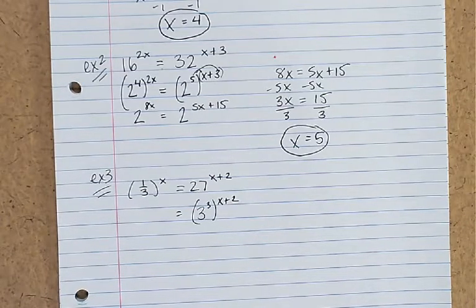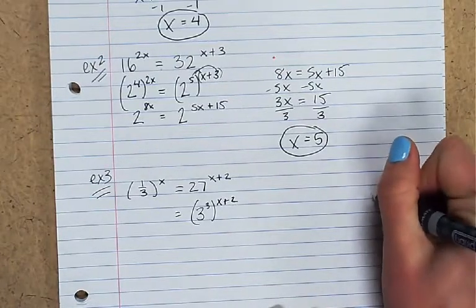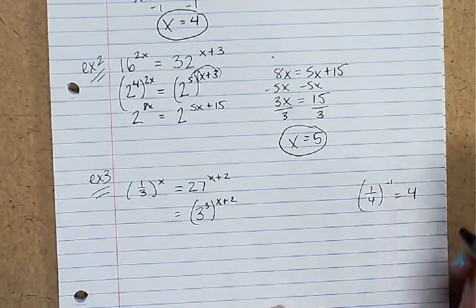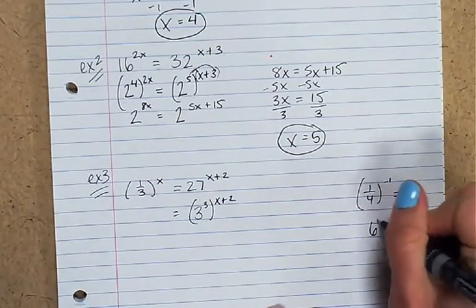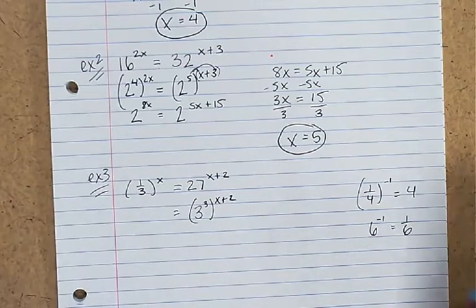1/3, in order to change that to a base 3, we need to use a reciprocal. So remember, when you have negative exponents, it flips it. So for example, like 1/4 to the power of -1 is 4, and like 6 to the power of -1 is 1/6. So they make reciprocals of each other.